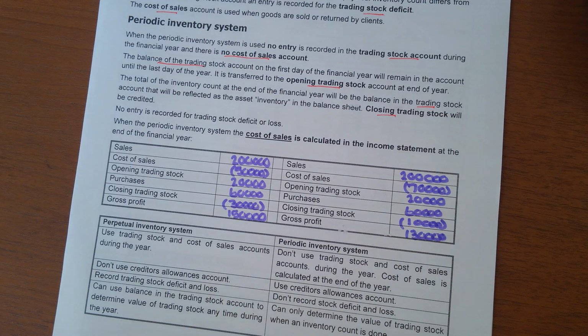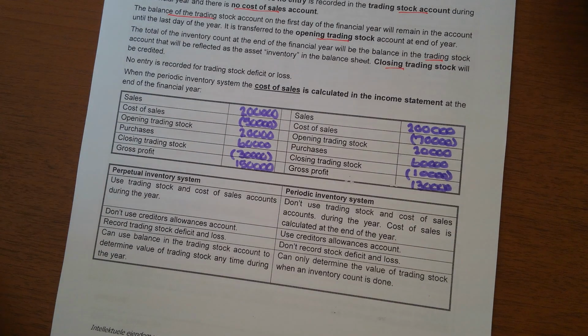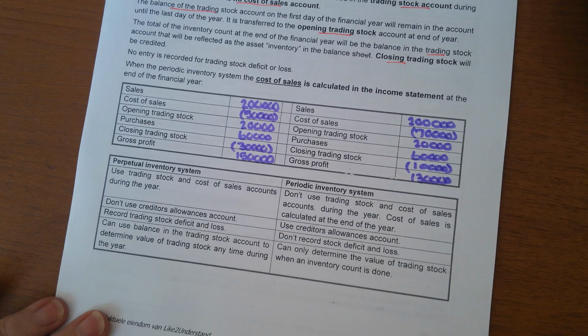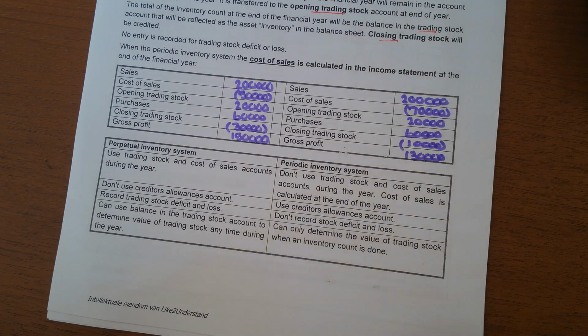Quite often they ask you what is the difference between the periodic and perpetual inventory system in the theory questions in the exam.